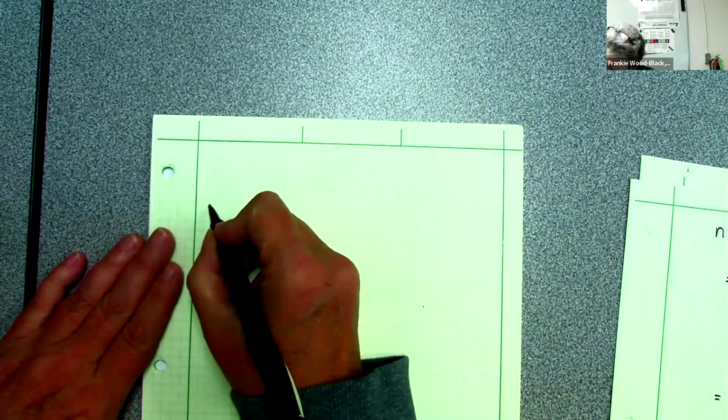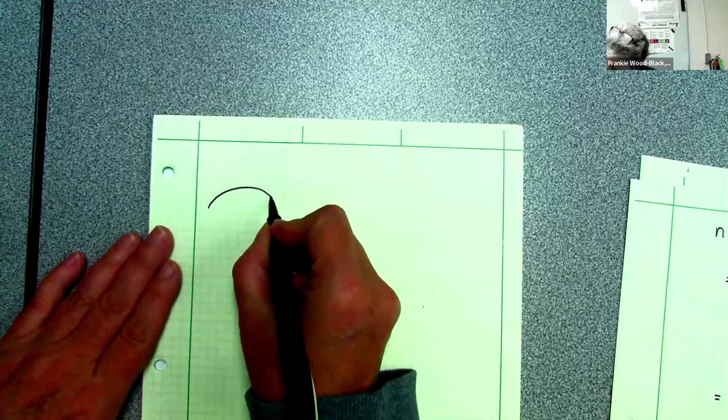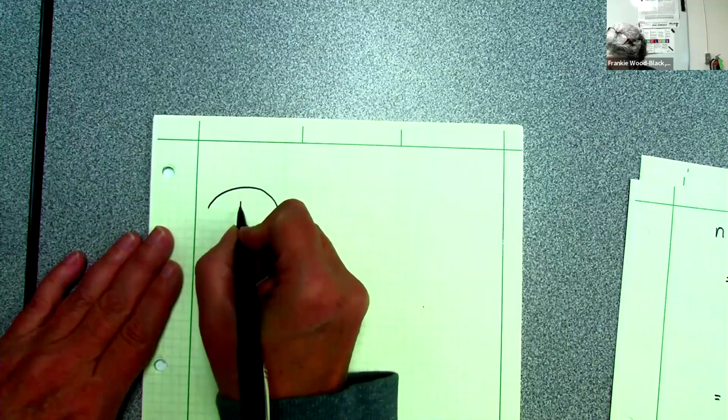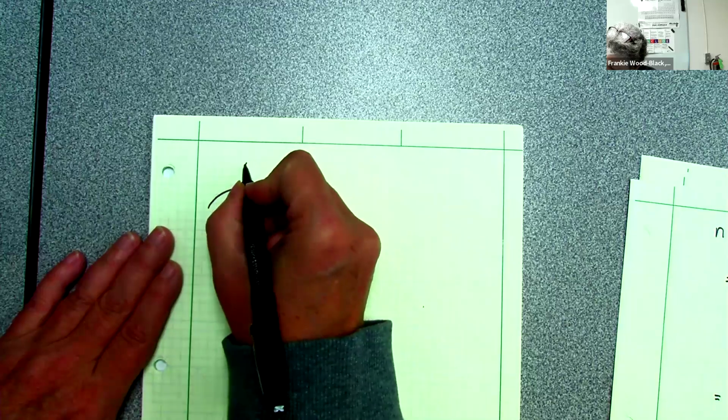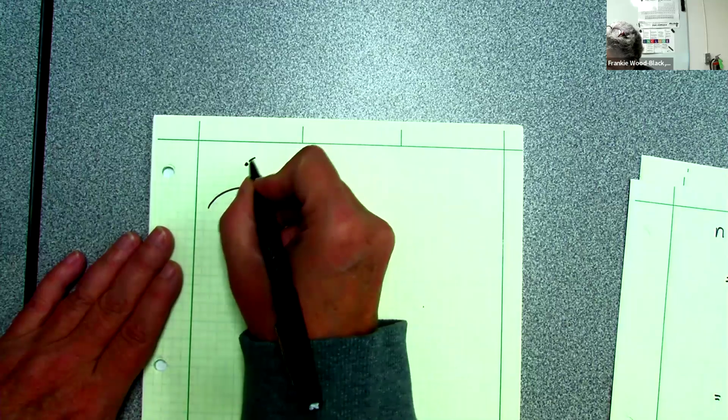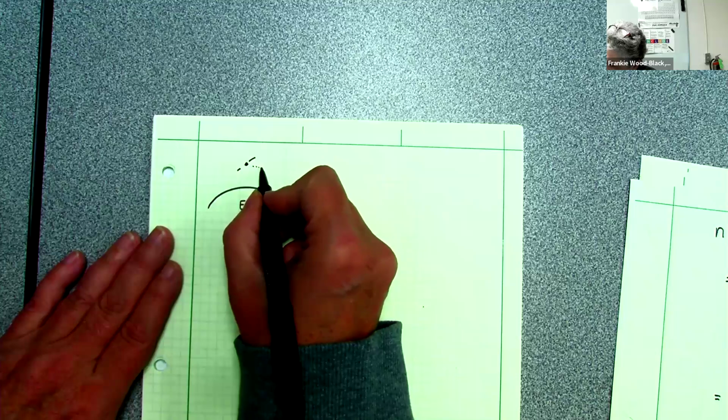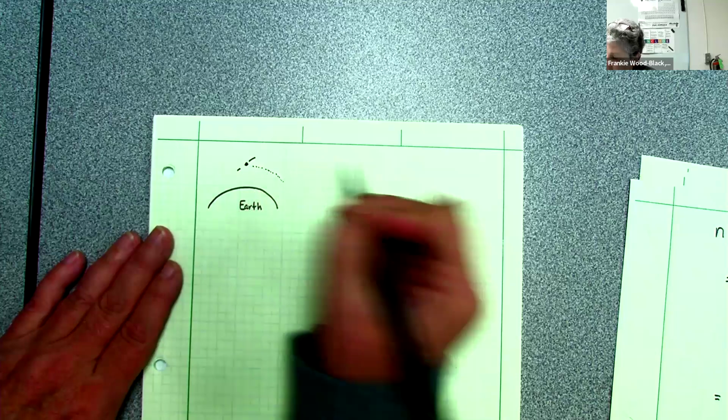So we're given the Earth, and we've got an object up here circulating around the Earth.